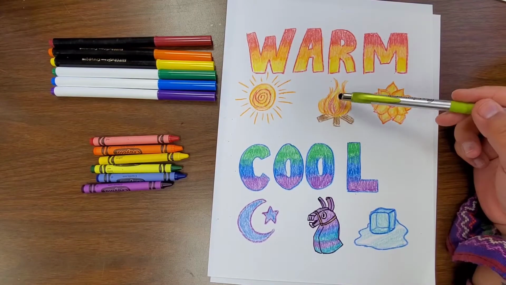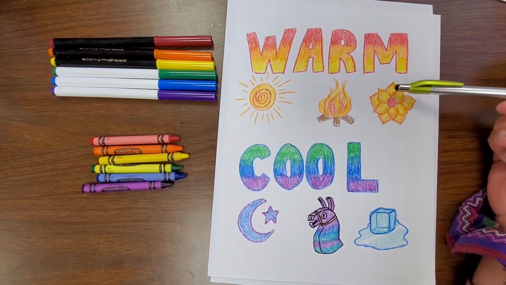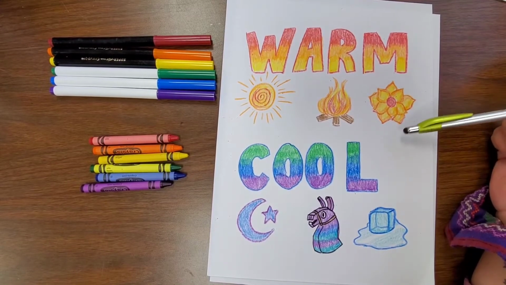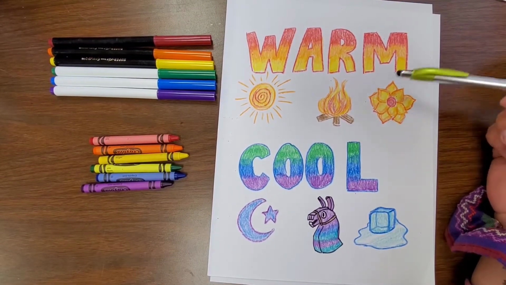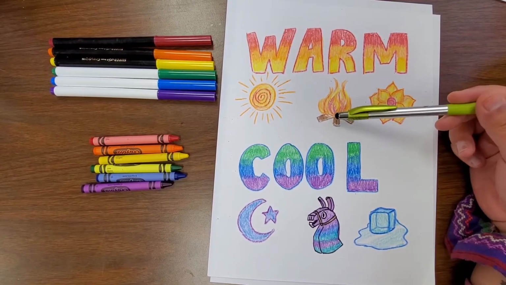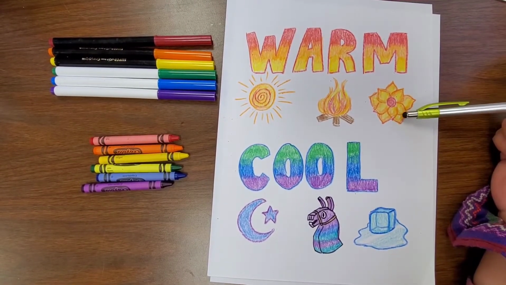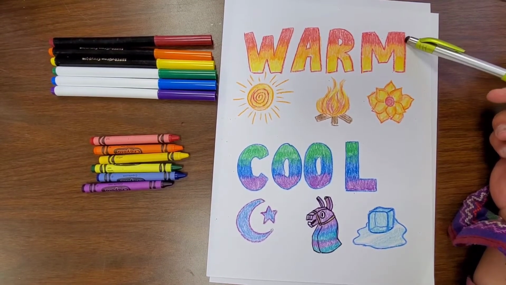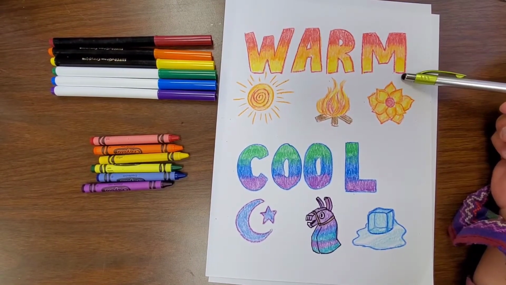have red, orange, yellow. Now a non-example of a warm item would be this flower here. Now this flower and many other things in nature or just in general may not even be warm, but they will be warm colored. So that means that they're using the 3 colors red, orange, and yellow.